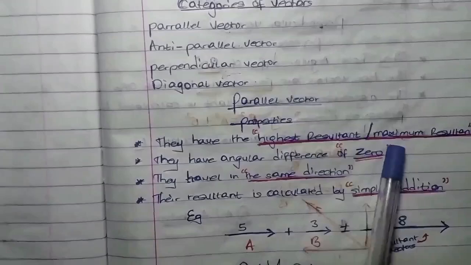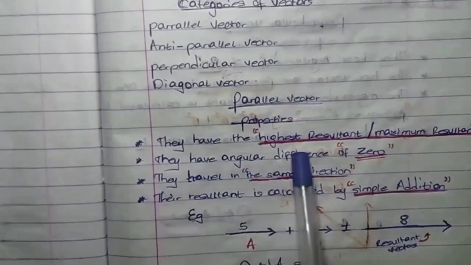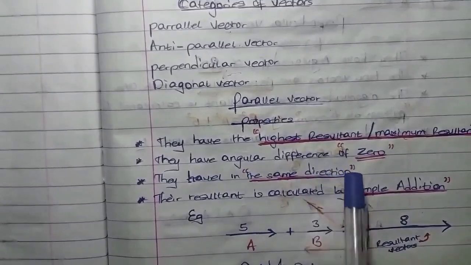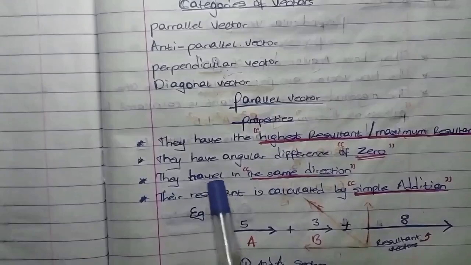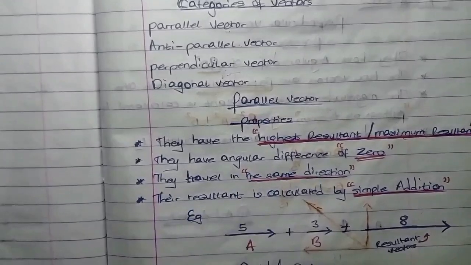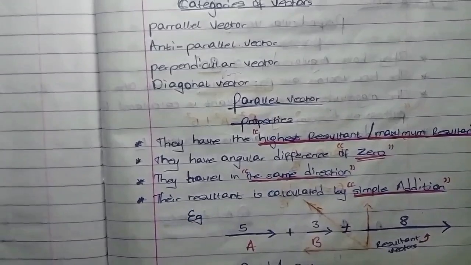It's an exam-based question. And also they have angular difference of 0, which is very true, because they are in a straight line. They have angular difference of what? 0. Then they travel in the same direction. That's how we know them. Their resultant is calculated by simple addition. Yeah, this is very easy.